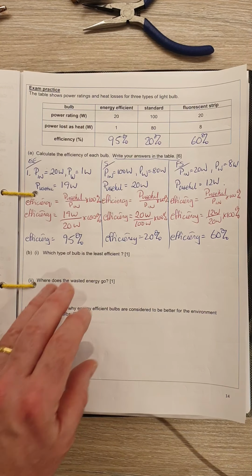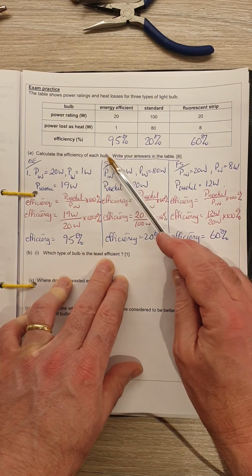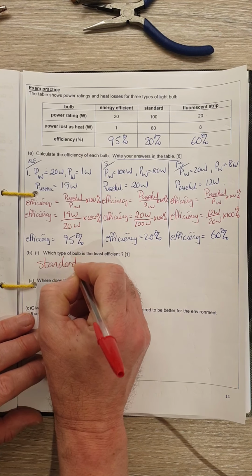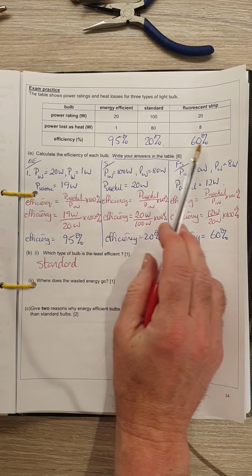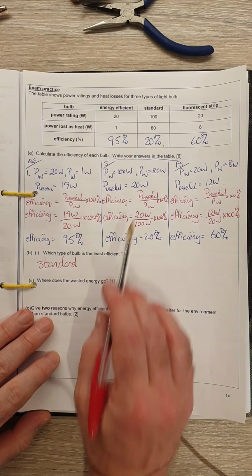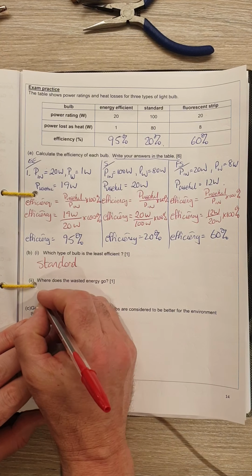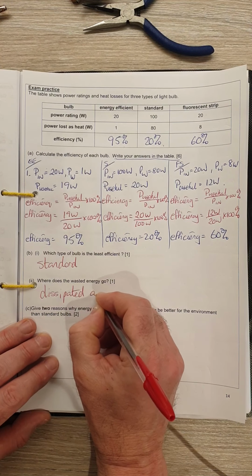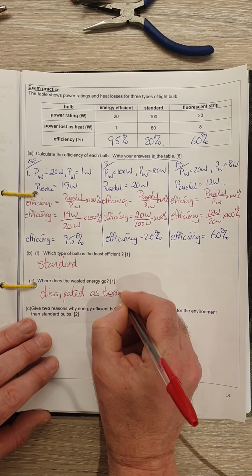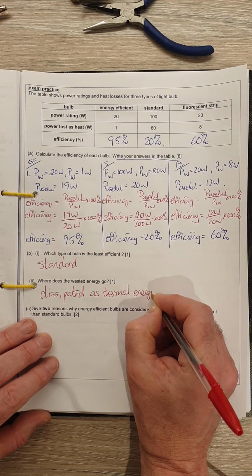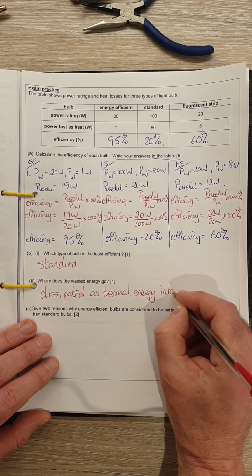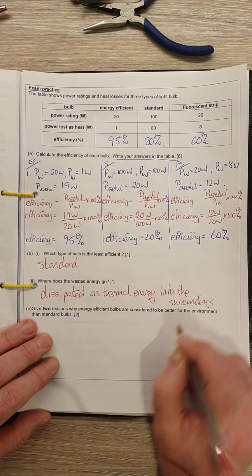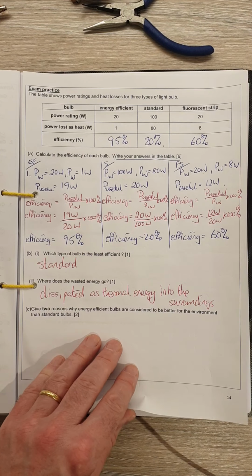Okay, so which type of light bulb is the least efficient? Well, now that's easy to see. That's straight from the table. It's 20% efficient, the others are 95 and 60, so it's the standard one. Where does the wasted energy go? It's dissipated as thermal energy, and it's always a good idea to say into the surroundings. So the light bulb heats up and heats up the air around the light bulb.